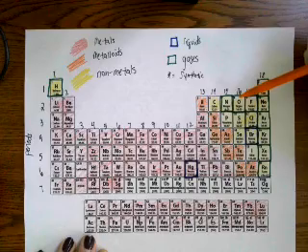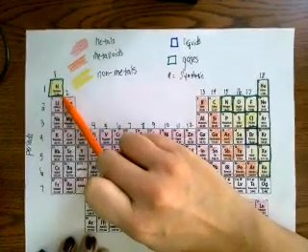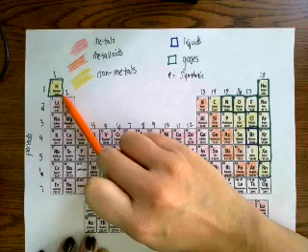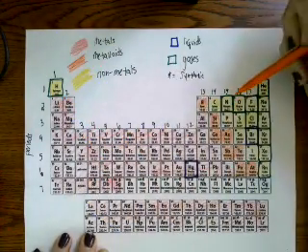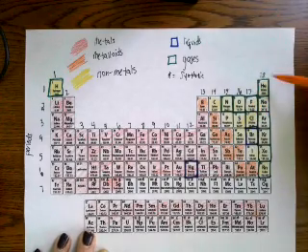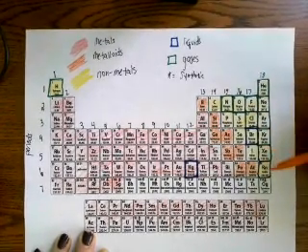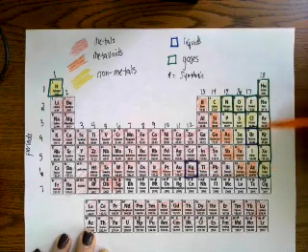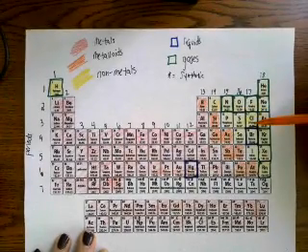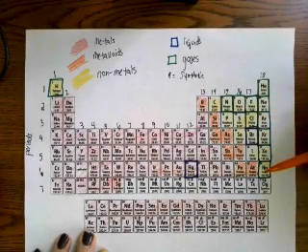Now we're going to label the gases. The first gas is hydrogen gas, so make sure you label hydrogen, outline it. I have mine outlined in green right here. And then nitrogen, oxygen, fluorine, chlorine, and the whole group of 18 are all gases at room temperature. Okay? So nitrogen, oxygen, fluorine, chlorine, and then all of group 18, these are your gases at room temperature.